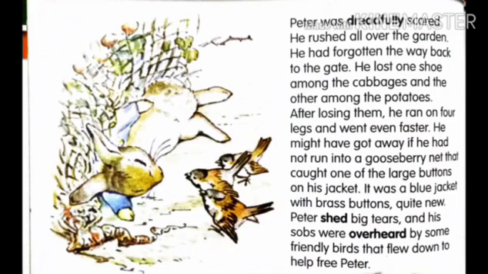Peter was caught among the net. Can you see the gooseberry net? For gooseberries, they laid a net there. In that net he was stuck, and the large buttons on his jacket were stuck onto that net. It was a blue jacket with brass buttons, quite new. Peter shed big tears, and his sobs were overheard by some friendly birds that flew down to help free Peter.